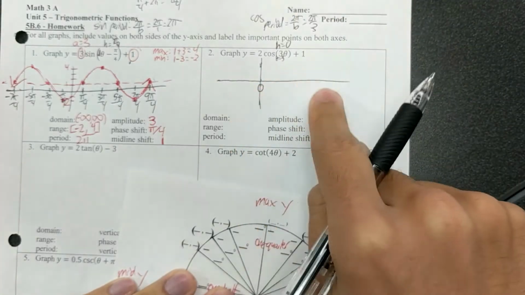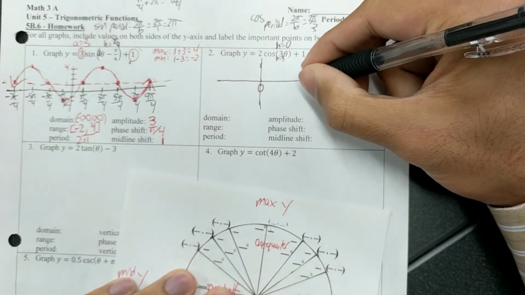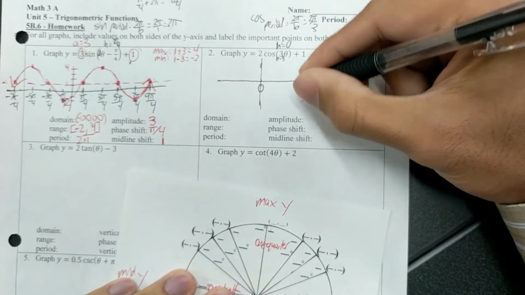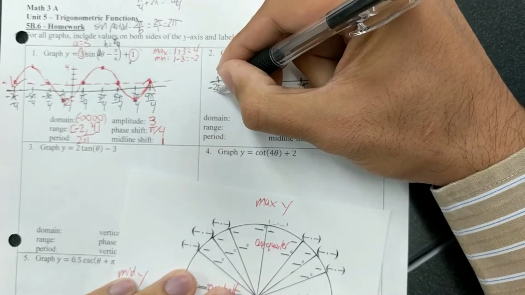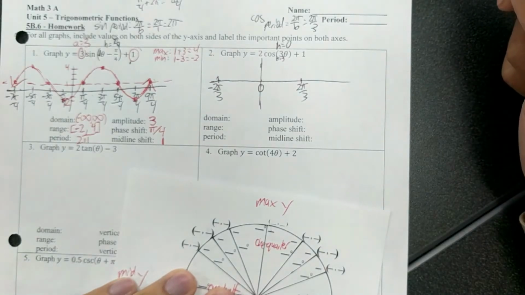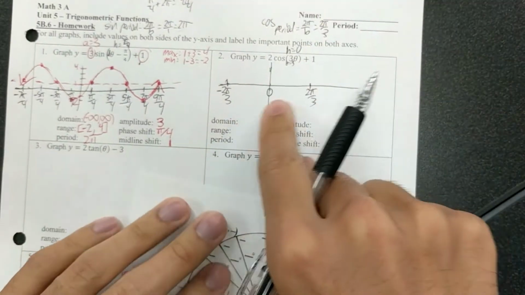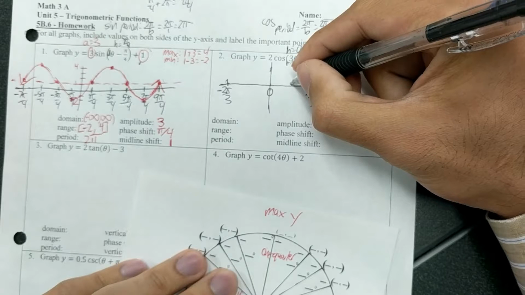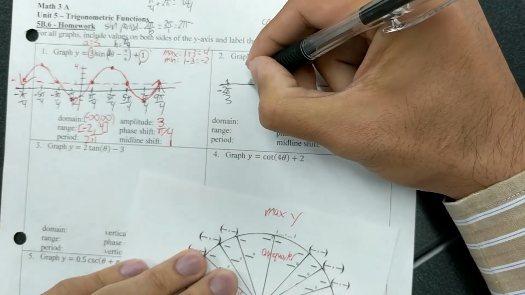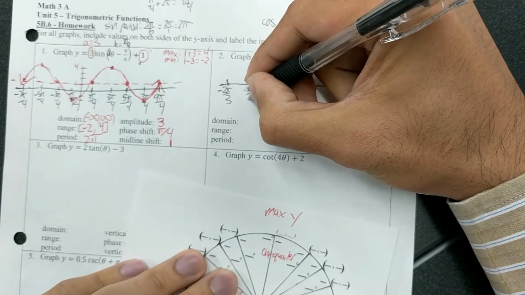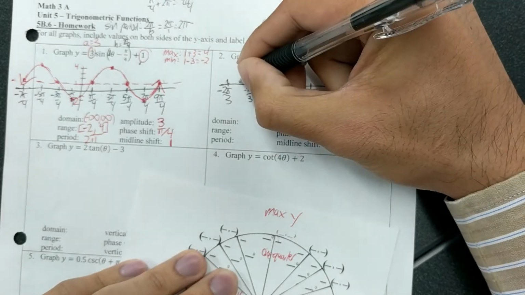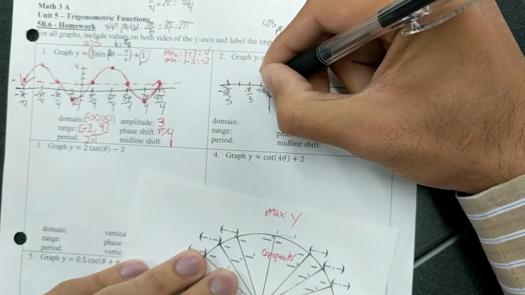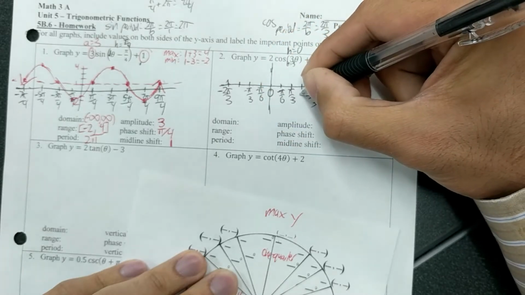So from 0, I go 2 pi over 3 units over. And then I'll do my other period at the same time. Okay, and then for each period, I know the important points are halfway, 1/4, and 3/4.